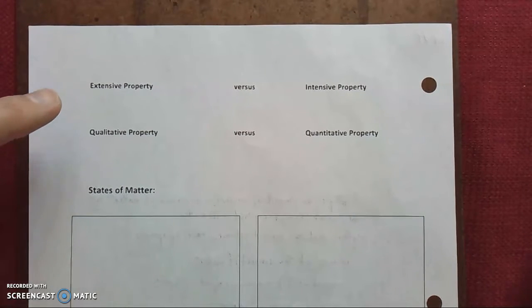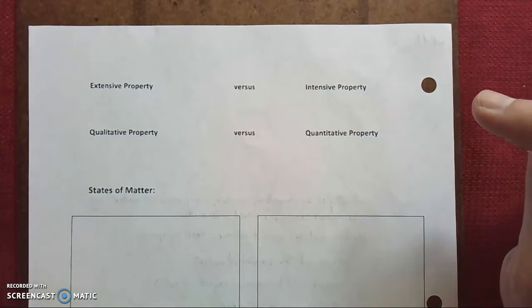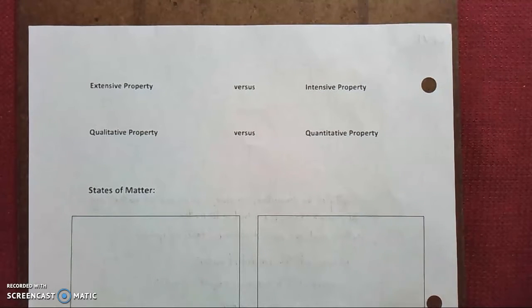So, extensive and intensive. These terms are based on whether or not a property depends on how much of something is present.